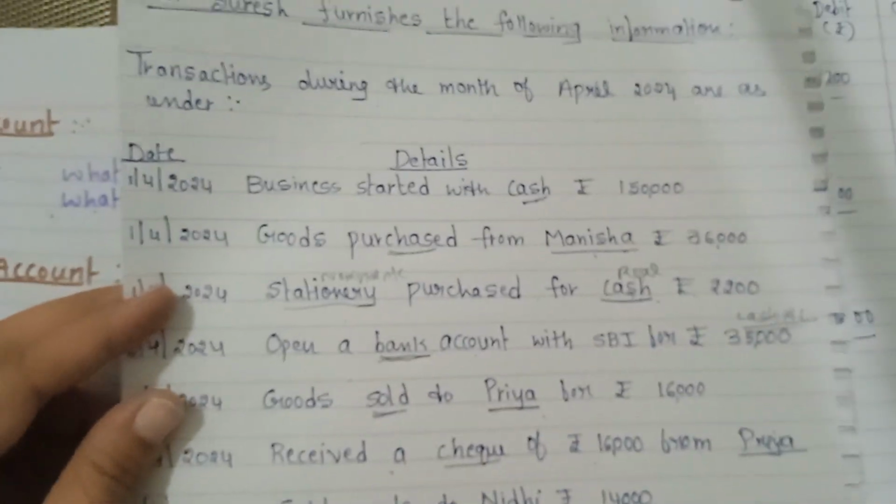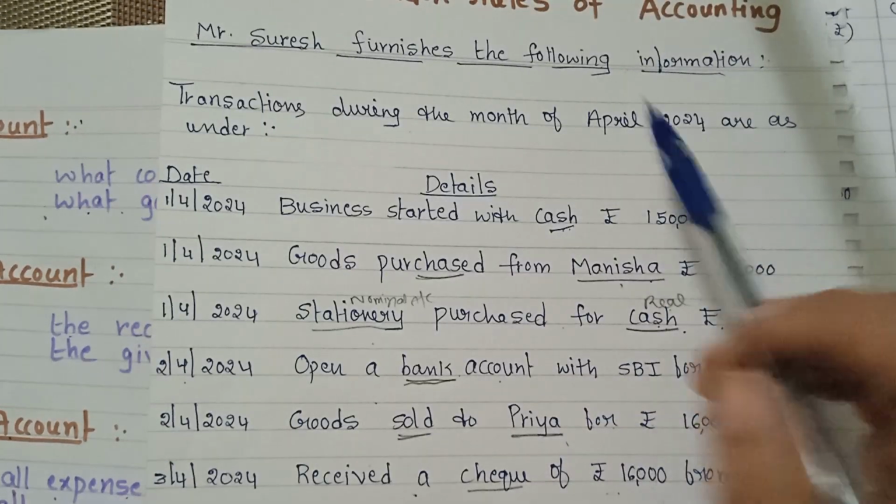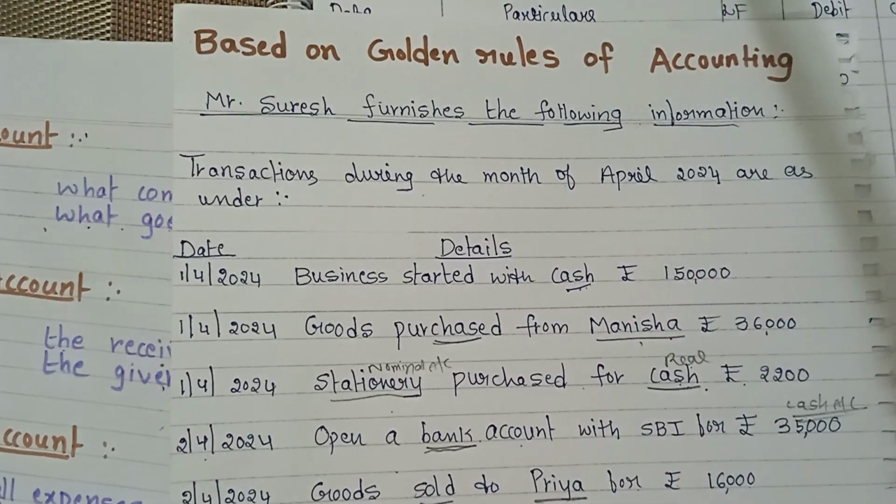Here we have finished our example, that is we have journalized the transactions based on golden rules of accounting.